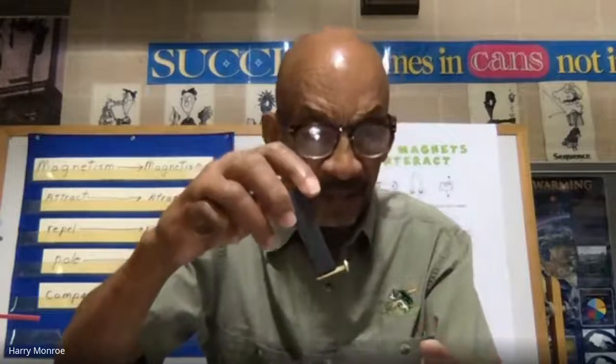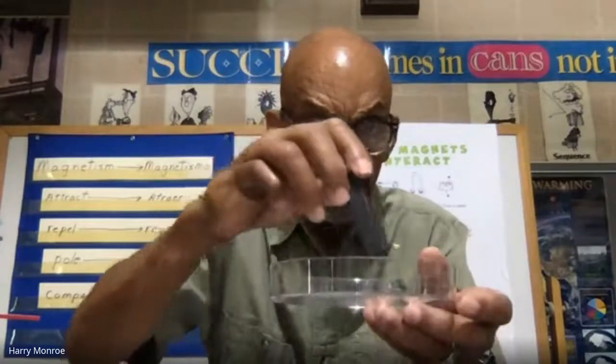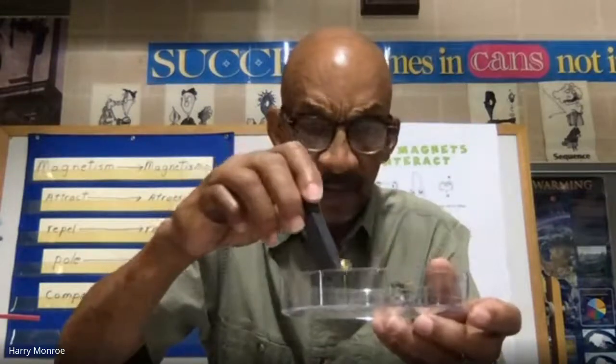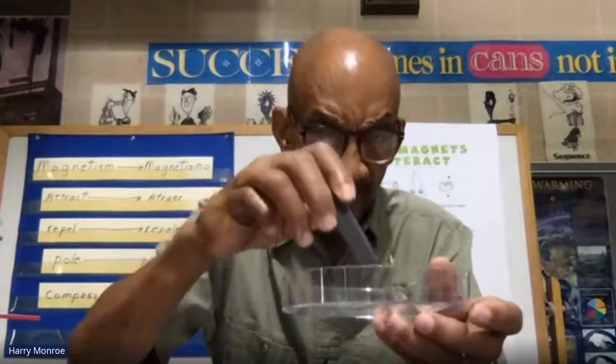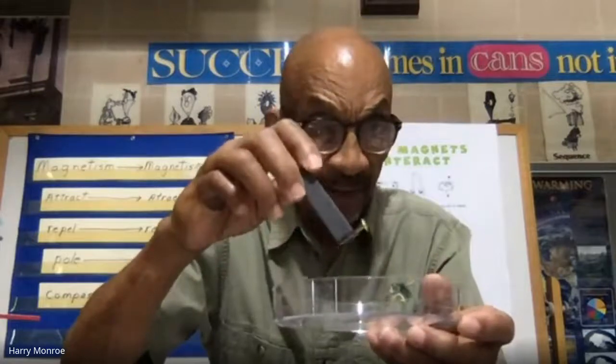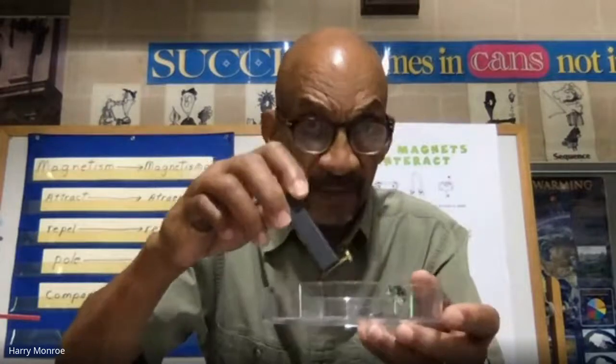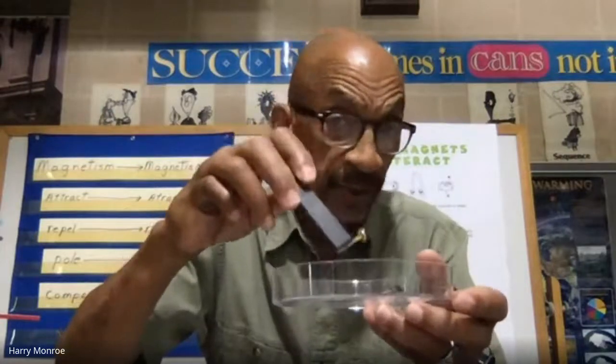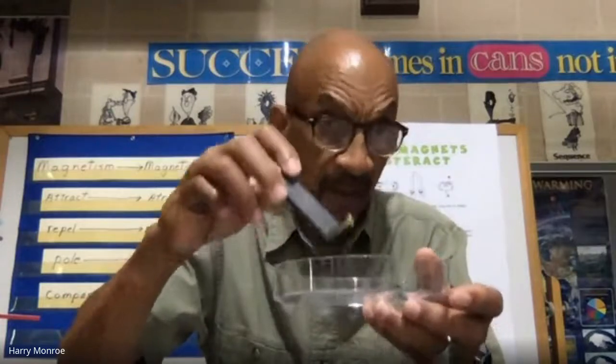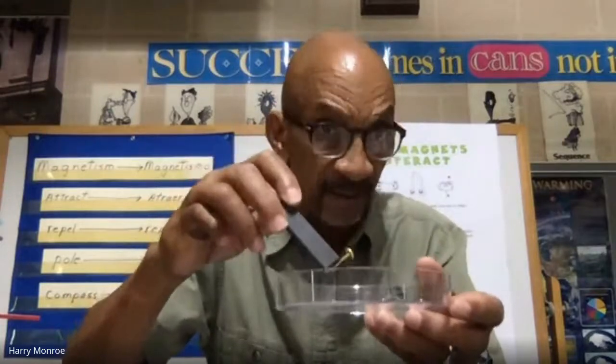So what does that tell us? The copper doesn't have iron in it. The lead doesn't have iron in it. And surely the plastic doesn't have any iron in it. But what it does tell us about this brad, even though it's goldish in color, is that it probably has a little bit of iron in it, right?